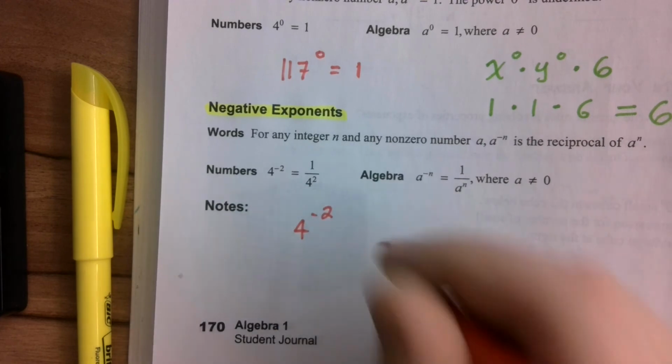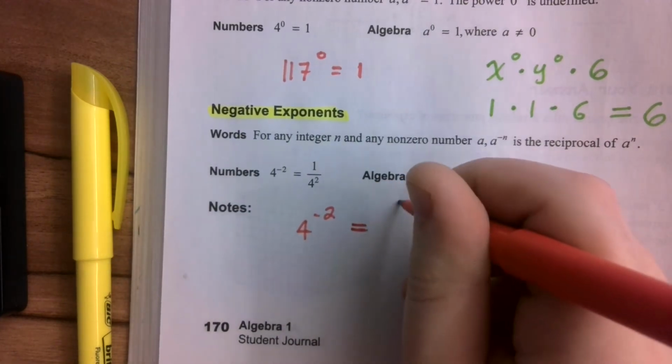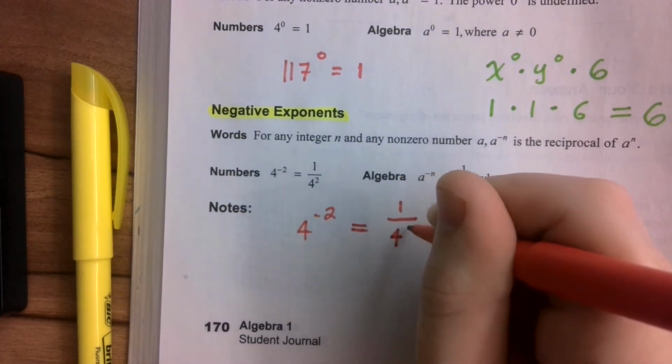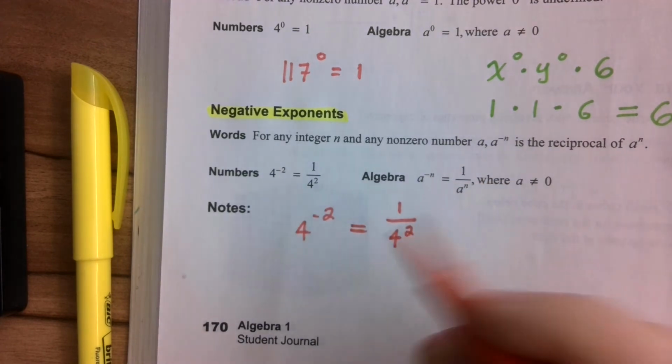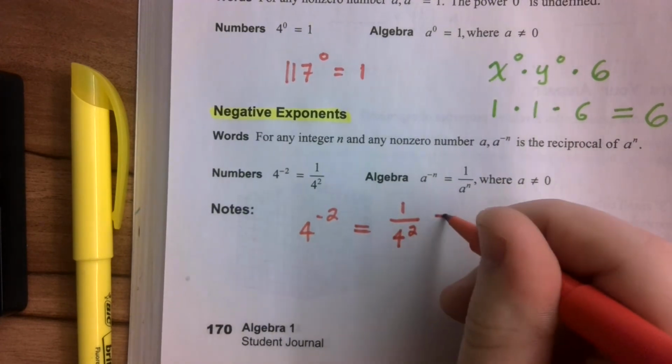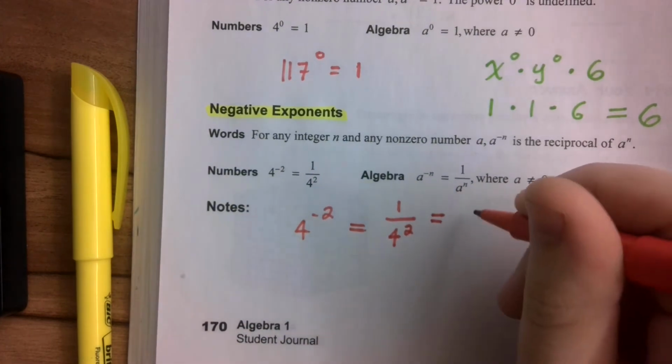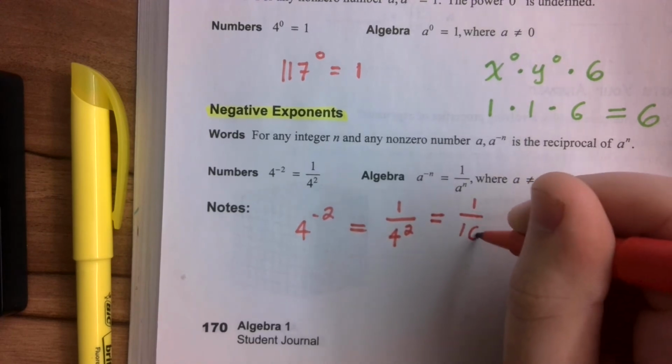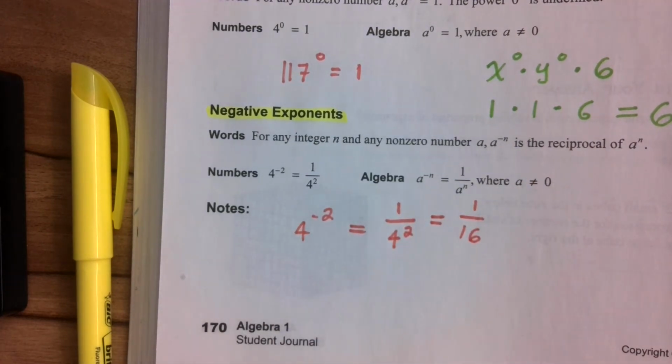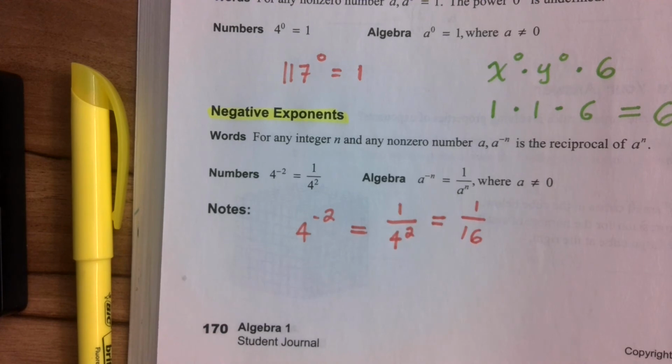So 4 to the negative second power is just 1 over 4 to the second power. And what's 4 squared? What's 4 times 4? It's 16. 4 to the negative second is just 1 over 16. So the rule seems to be, at least, that you just put it on the bottom of a fraction.